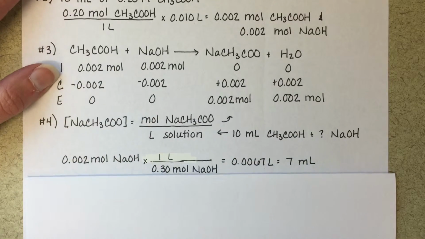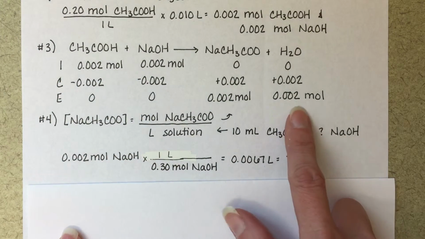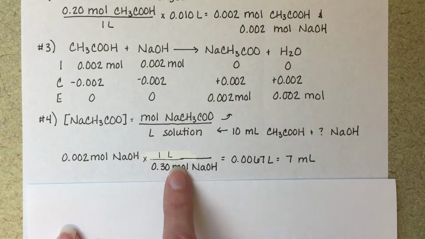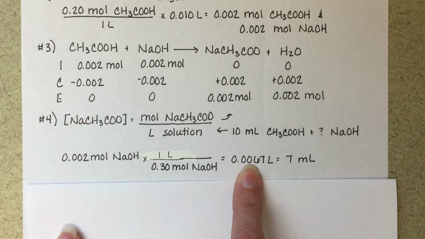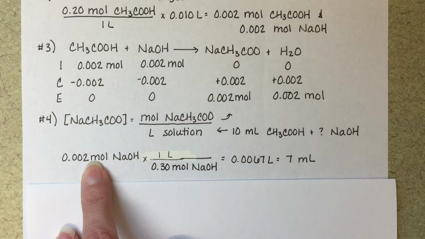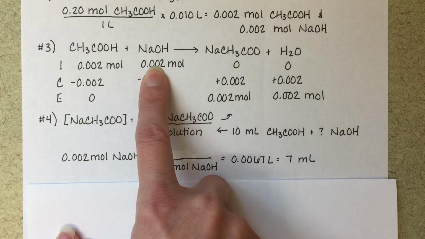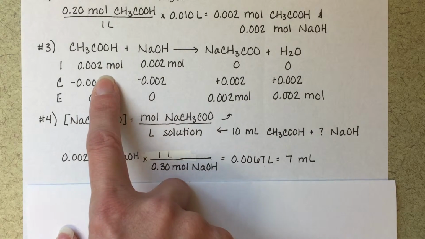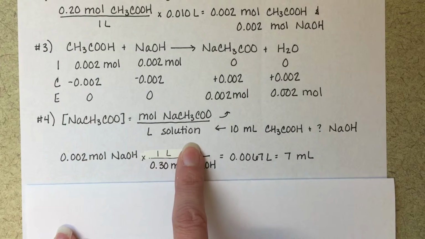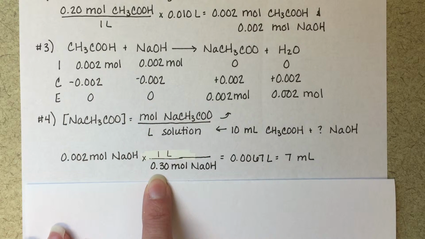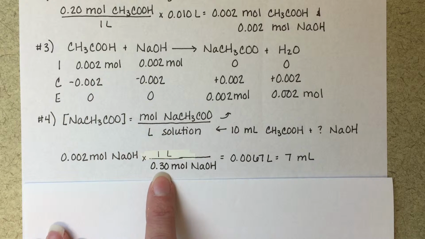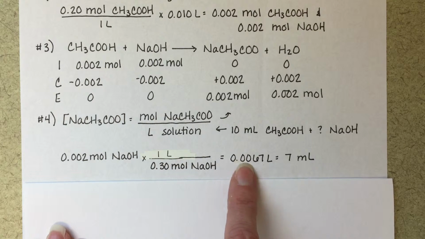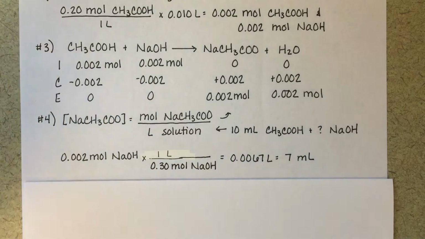We do know that we have added 0.002 moles of sodium hydroxide, and we can use that information and the molarity of the sodium hydroxide to figure out the volume of sodium hydroxide that was added. So this is the amount of moles of sodium hydroxide that we calculated based on the number of moles of acetic acid. This is the molarity of sodium hydroxide that's just being used as a conversion factor. The sodium hydroxide's molarity is 0.3 molar, and so this is just upside down. Letting the moles of sodium hydroxide cancel, we're left with 0.0067 liters, which is roughly 7 milliliters.